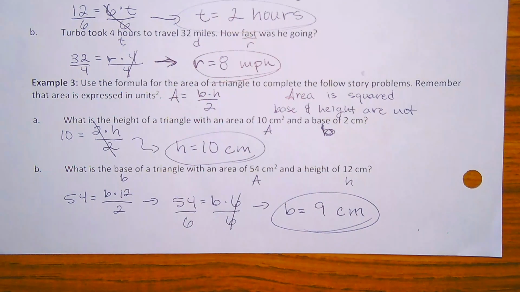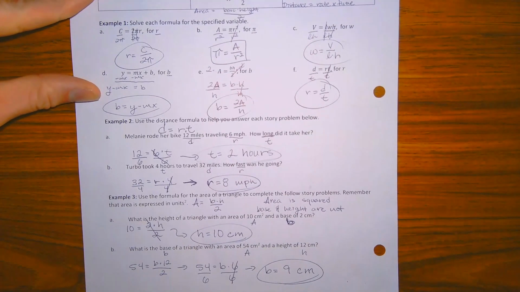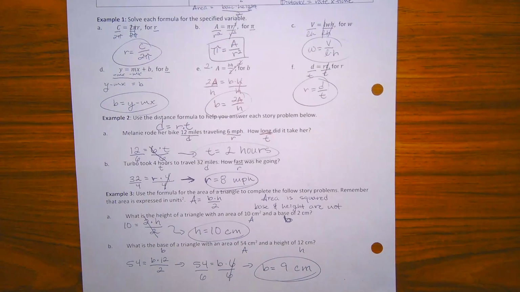Okay, that's all we have for 1.5b. Let me zoom out just so you can get a context of everything here that we've done. If you need to take a screenshot, it'd be good now, or pause the video so you can write down anything you missed. If you have any more questions, ask your teacher.